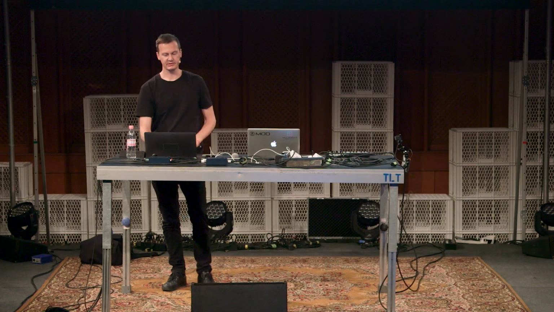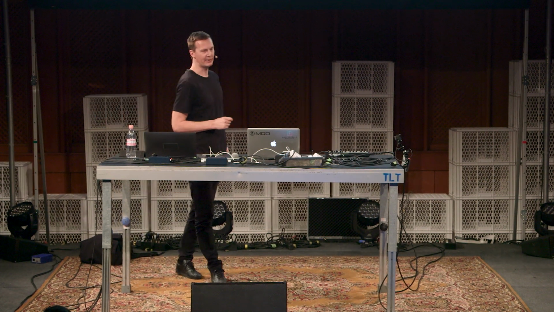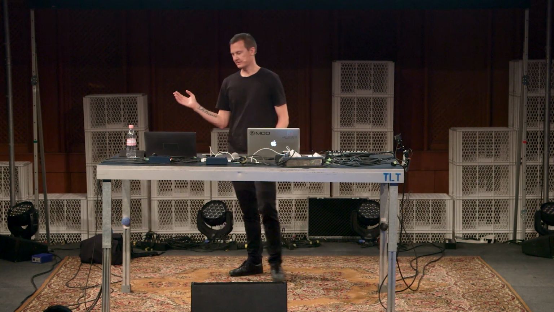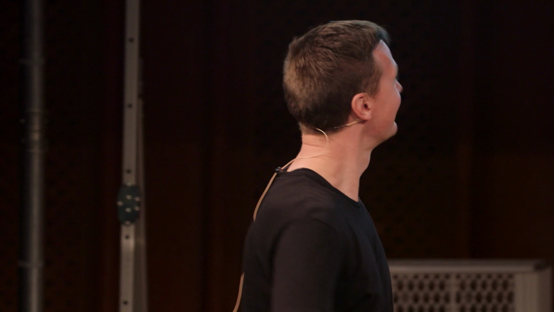So, essentially, Gen allows you to make your own custom compiled MSP object without leaving Max. And even better, without writing a line of code. I'm a fan of that one.